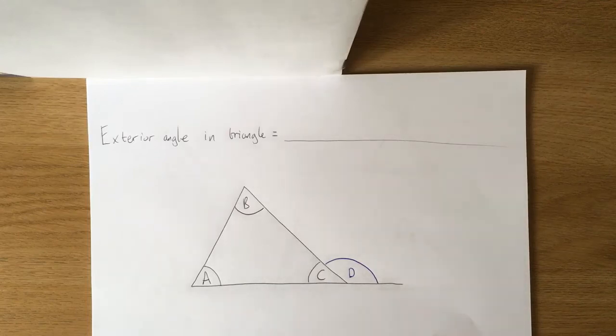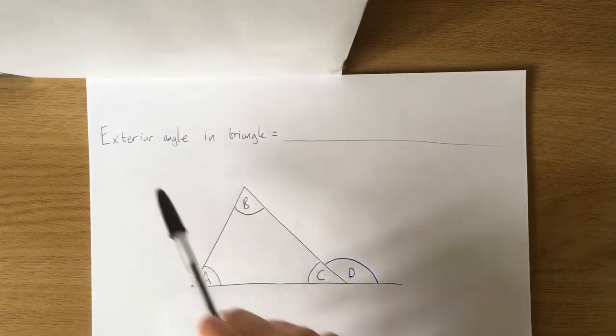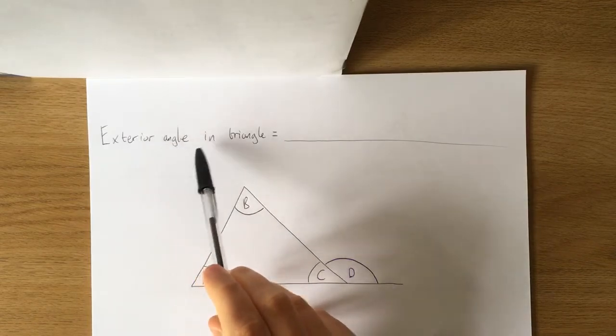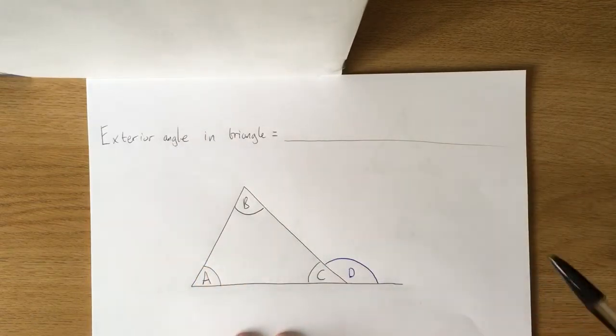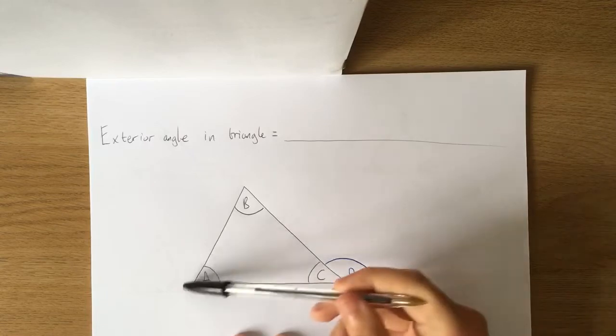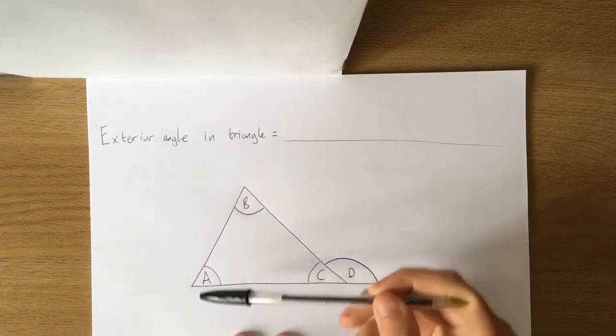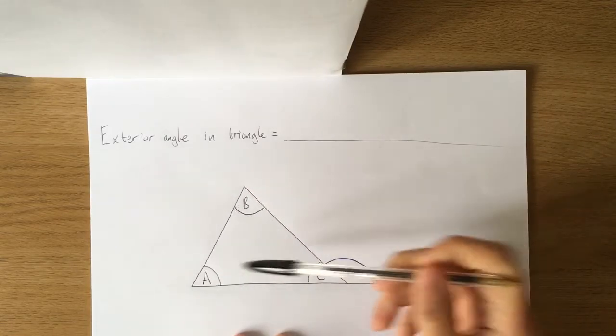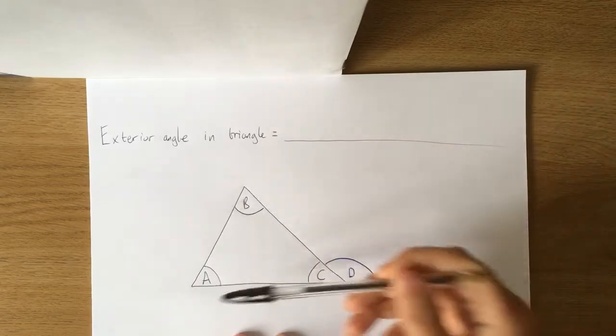Alright, so quick video just running through something we need to know about what is called the exterior angle in a triangle. Okay, so I've got a triangle here and it's got angles A, B and C marked in. So it's got three angles in it.